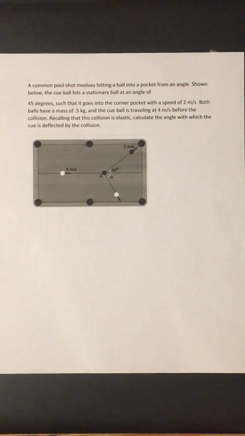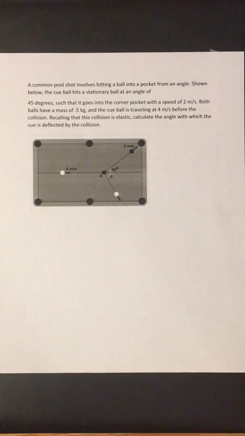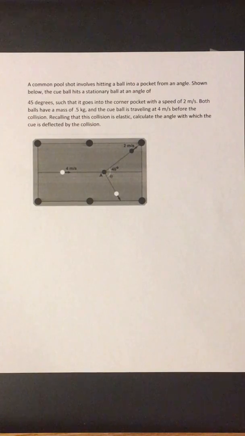Okay, so here's the question we are going to be working with. A common pool shot involves hitting a ball into a pocket from an angle. Shown below, the cue ball hits a stationary ball at an angle of 45 degrees, such that it goes into the corner pocket with a speed of 2 meters per second.